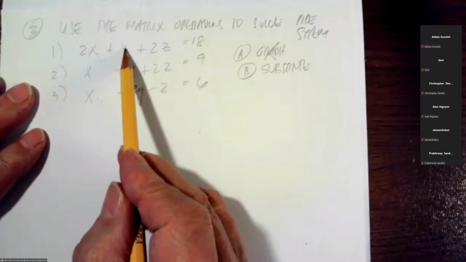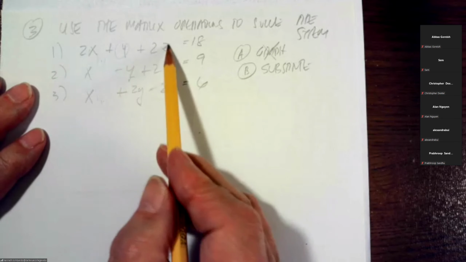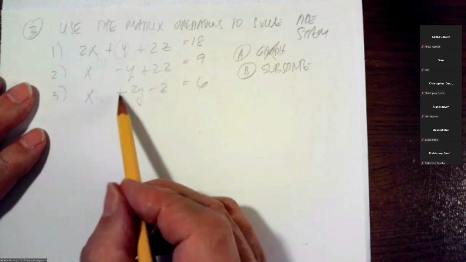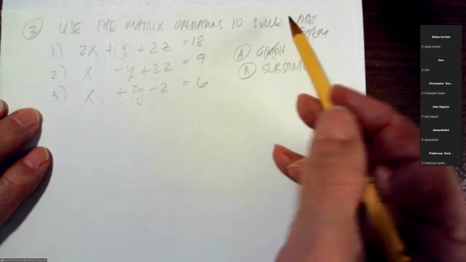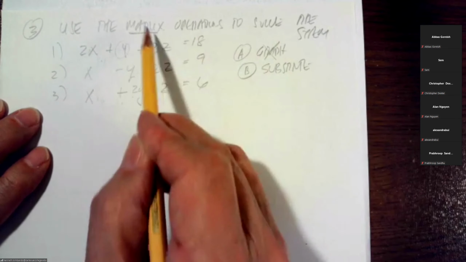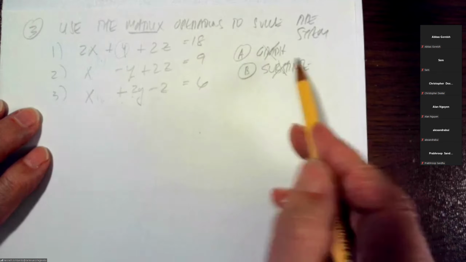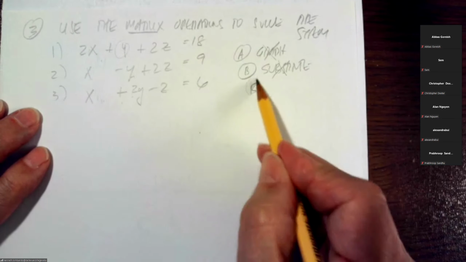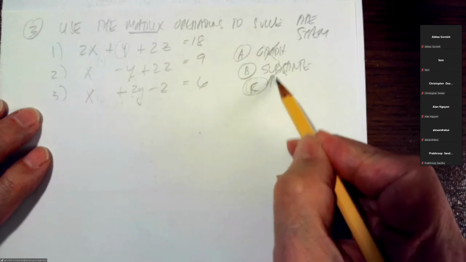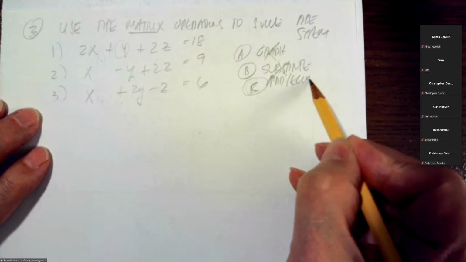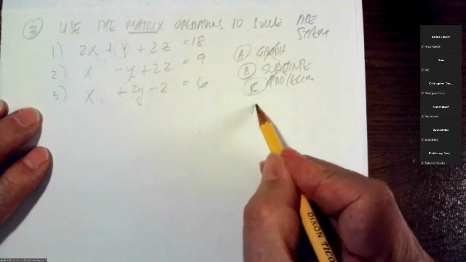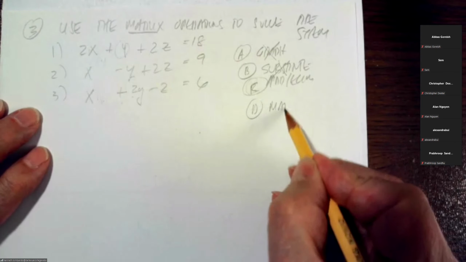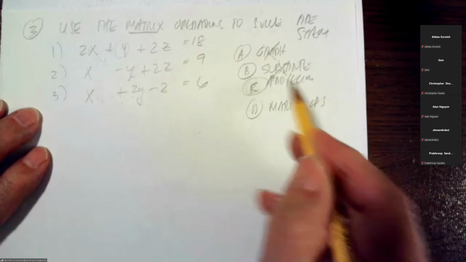Well, let's see, I could solve this one for y and substitute in and keep reducing. That might work, and you could do that. But it says use matrix operations, so we can't use that. So C then, we have add, eliminate. We can't use that because it says use matrix. So D, the matrix operations are what we needed.